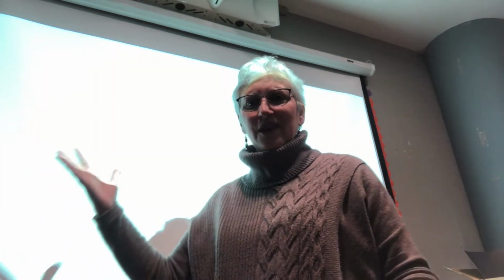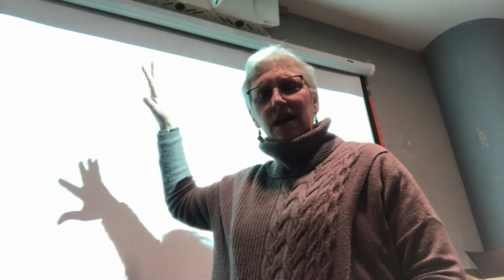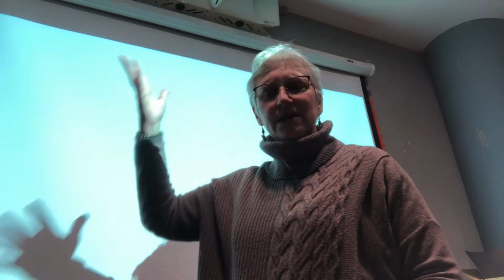So, what is a shadow? We can make shadows by putting something between the light and the wall, right? So a shadow is something that blocks the light. What else can we use to make shadows?